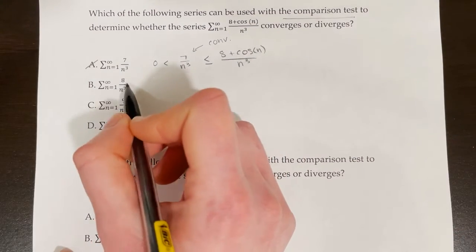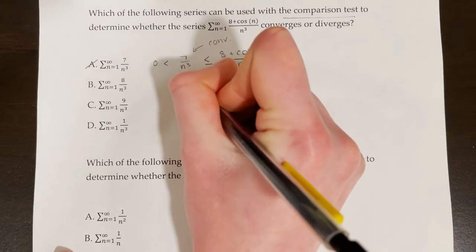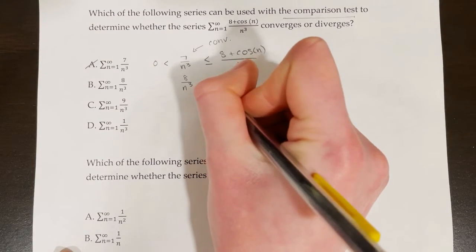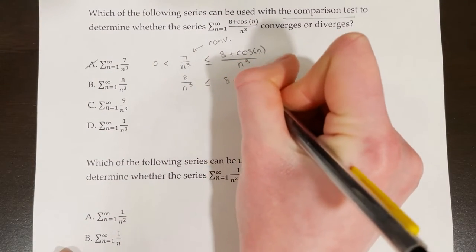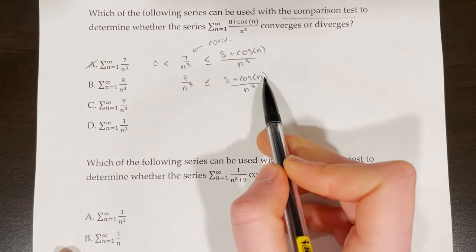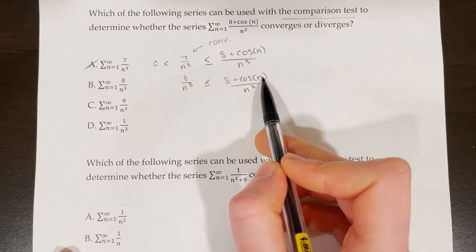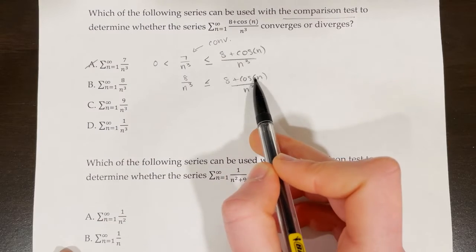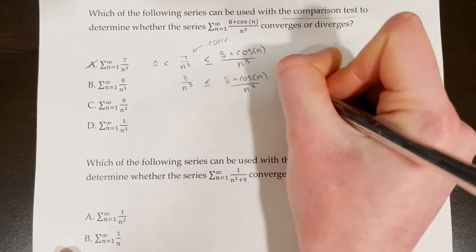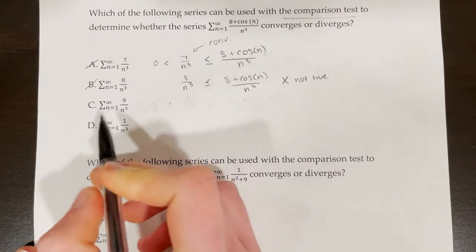So how about if we have 8 over n cubed in the middle? Well, if we have 8 over n cubed in the middle, we cannot say that that one is always less than or equal to 8 plus cosine n over n cubed. Because if we have something like the cosine of pi, remember cosine of pi is -1. So 8 plus -1, well, that's 7. And 7 is not greater than 8. So that is not true. Let's check out option C.